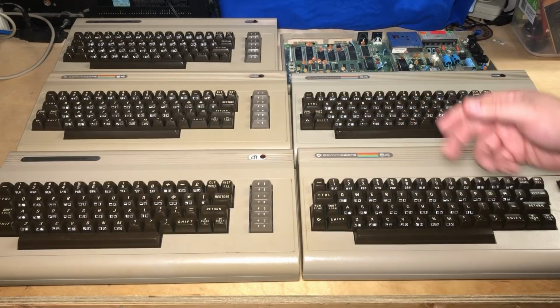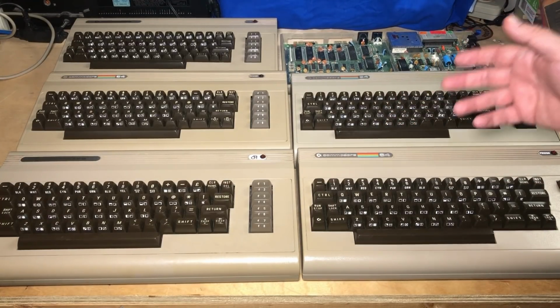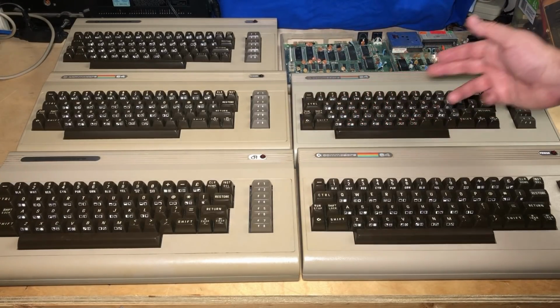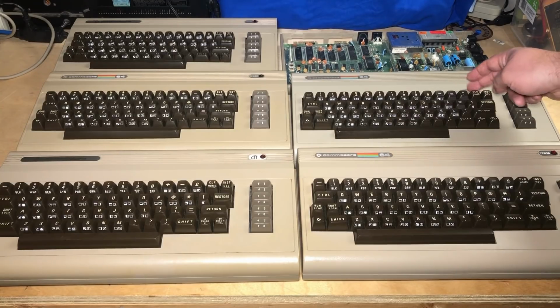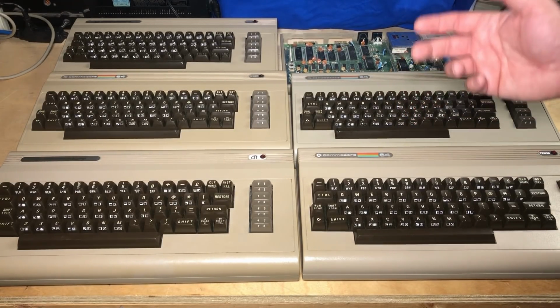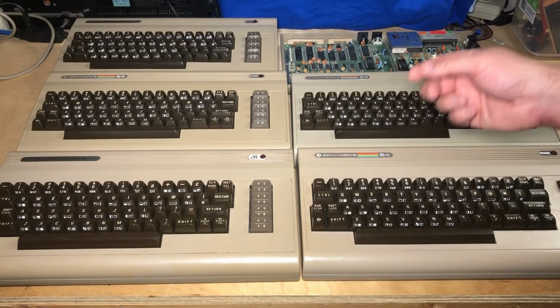Hi, it's Robin. We might think of the Commodore 64 as a single monolithic platform. Most of these machines here are NTSC, but this one is PAL, so there's that divide. But over the run of the Commodore 64, there were many other differences, even if many of them are minor.